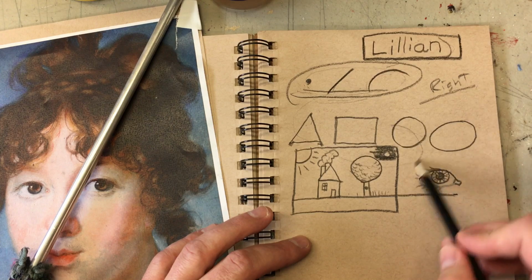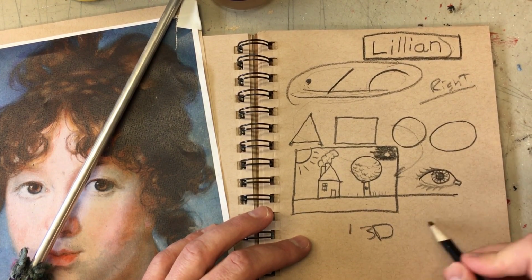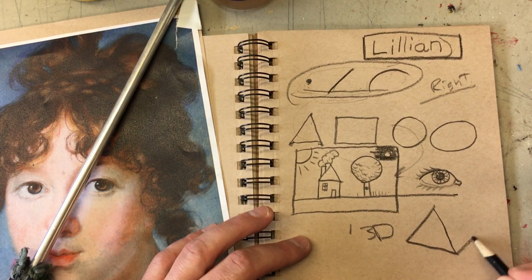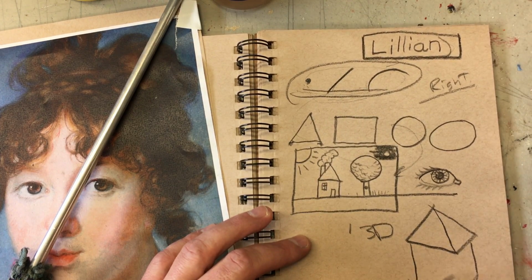and then marks in two-dimensional shapes. We'll move into 3D in another video, but it also gets very exciting, especially when you start living in cylindrical birdhouses.